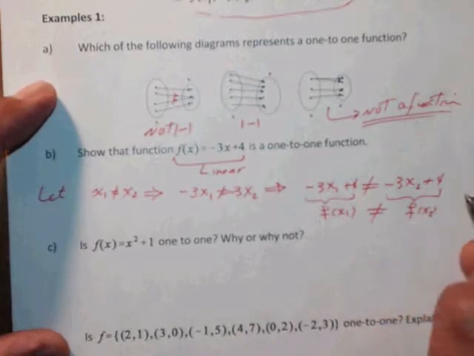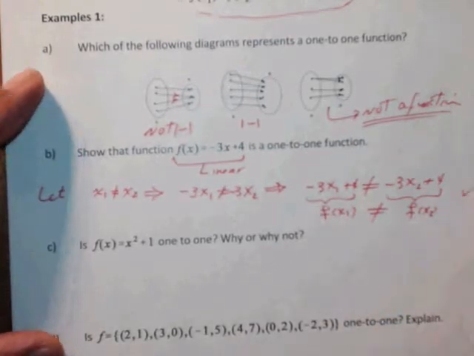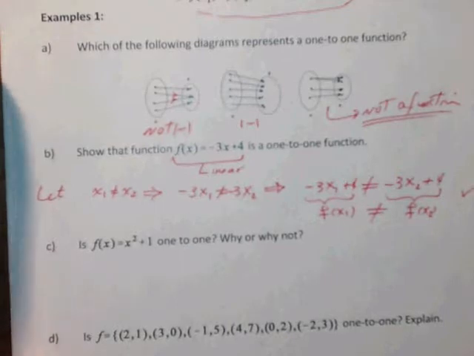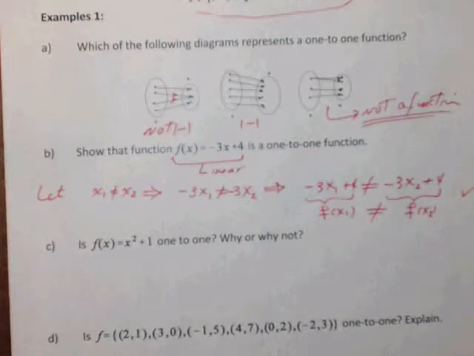So this is one-to-one. Of course, in a few minutes I'm going to show you a graphical method to determine whether a function is one-to-one or not. But before we get to that, we have to do it this way.